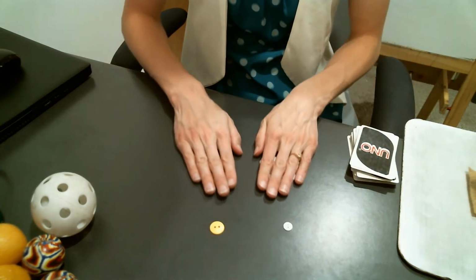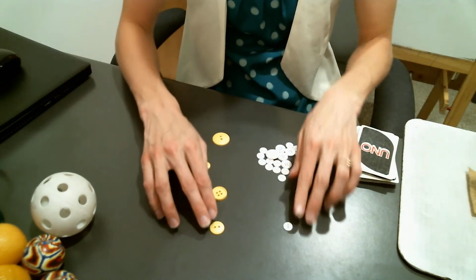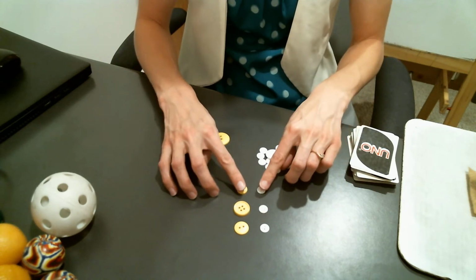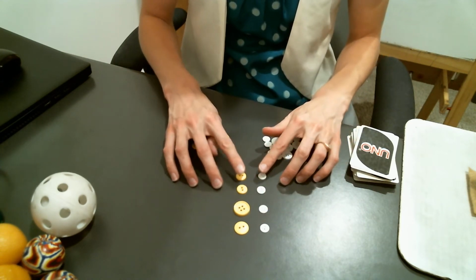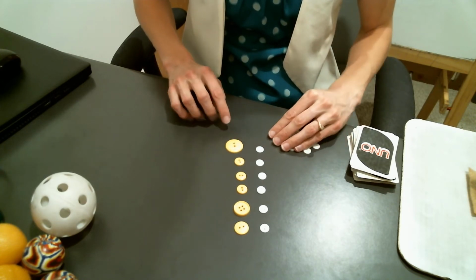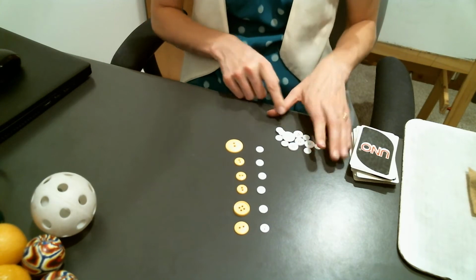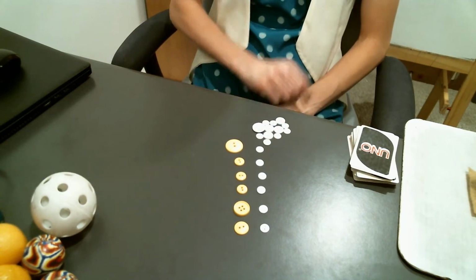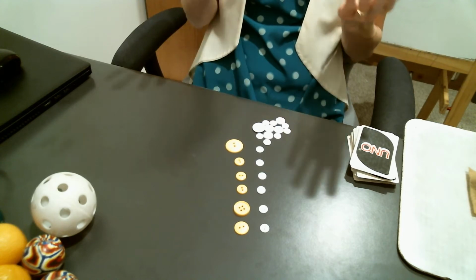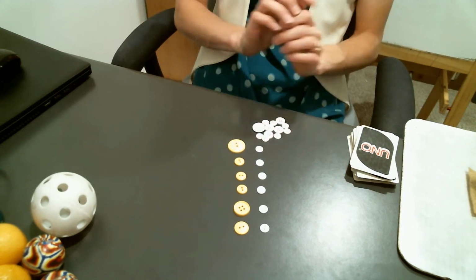One way to tell is to line them up to see if they have a match. So far, each yellow one has a match. I ran out of yellow, but I still have white. That means these whites don't have a match. So they are not equal, not the same.